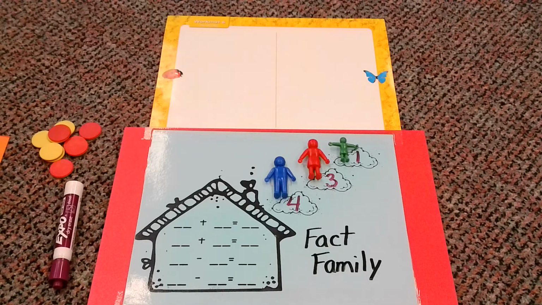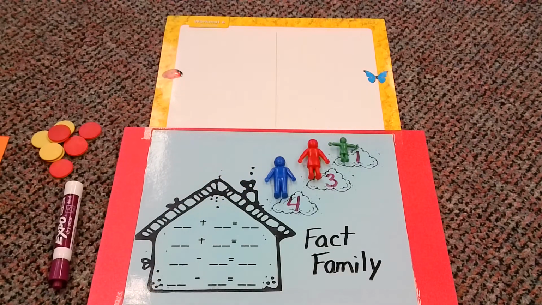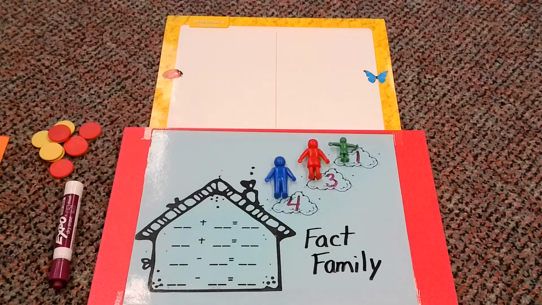But today, in my family, there's only 3 of them. I have a dad, I have a mom, and I have a baby. And each one of those family members has a number right next to them. So let's talk a little bit about those numbers. The dad in my family is the biggest one. So if you notice, here are my numbers, 4, 3, and 1. 4 is my biggest number. That's why it goes to the dad.